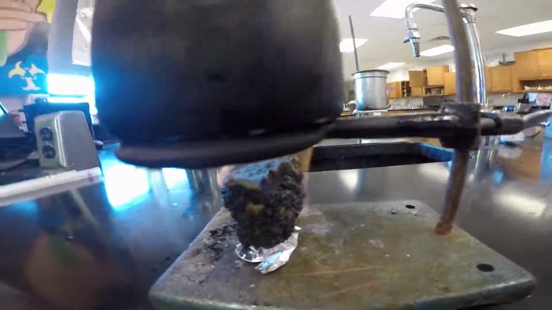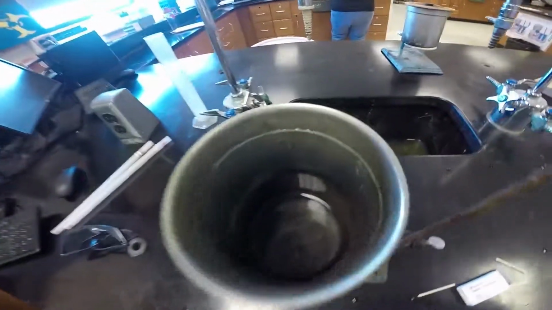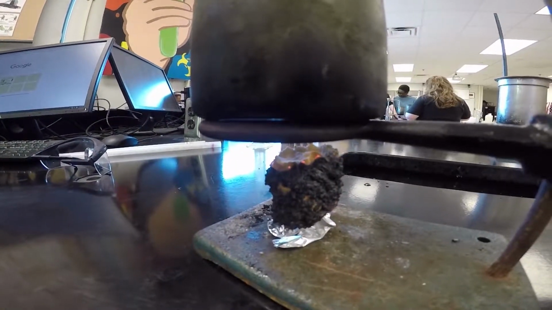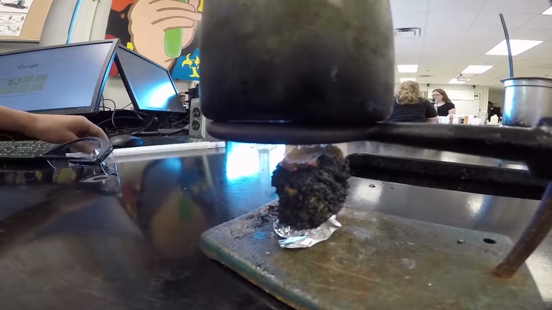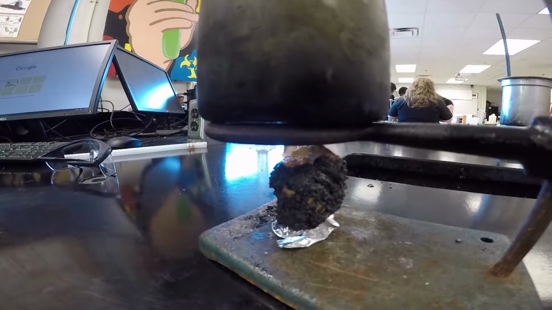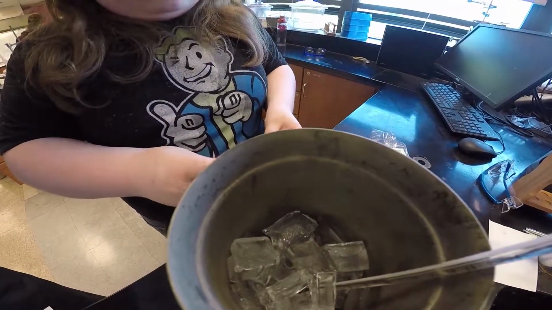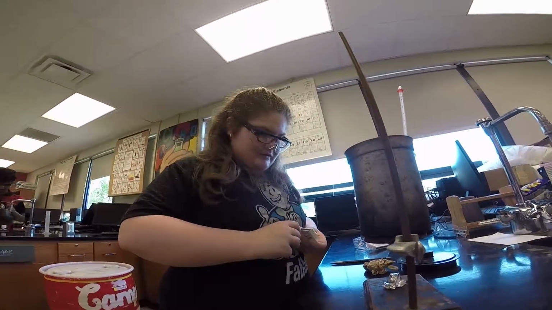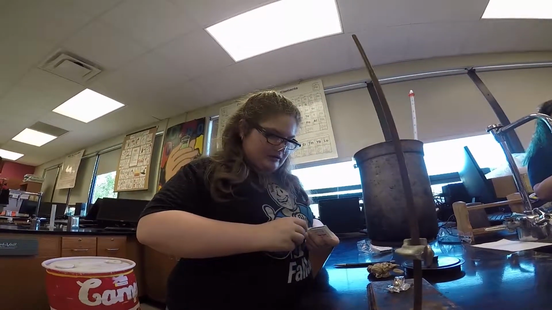Now, you got your 200 milliliters of water in there, right? And you need a thermometer in there so you know the before and after temperature. Because you didn't have the thermometer in there, you're going to have to do it over because you don't see the temperature change. Why would you do that, bro?